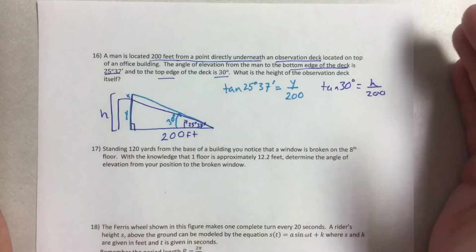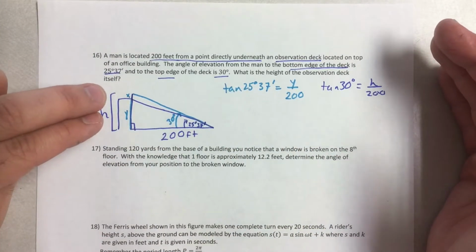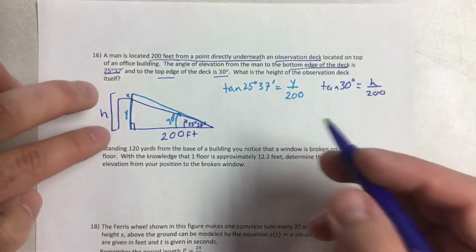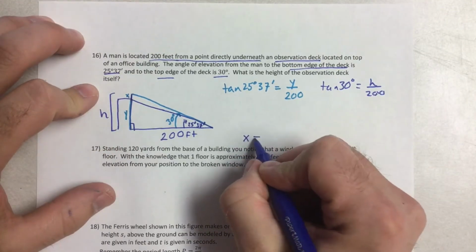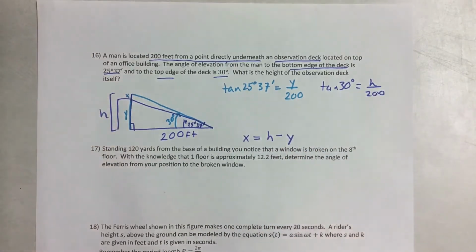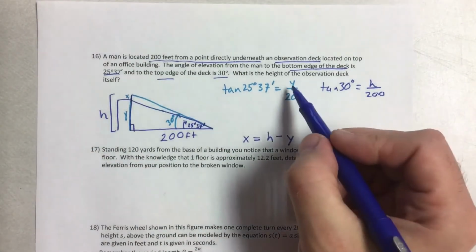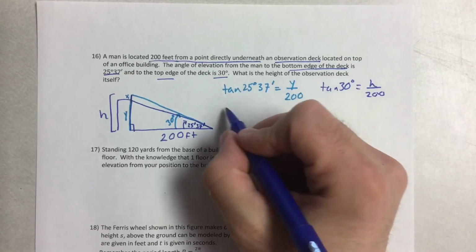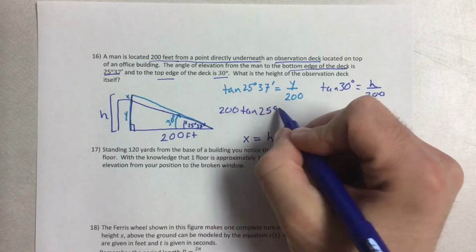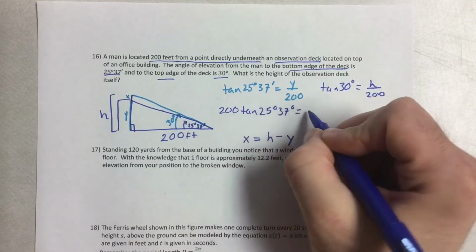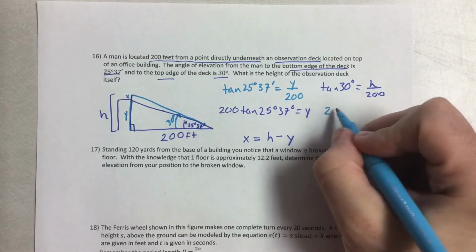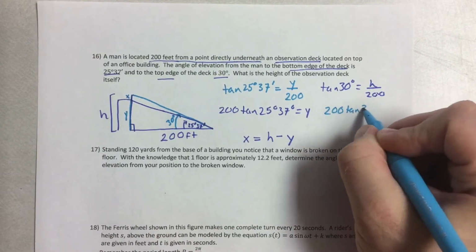So forming a game plan. If I can find the total height and the height of the building, the difference of the two, so x, our answer, is going to equal the difference of the two, h minus y. So for solving this, we know we're going to be multiplying 200 times tangent of 25 degrees 37 minutes, and then subtracting, multiplying by 200 over here, 200 tangent of 30 degrees.